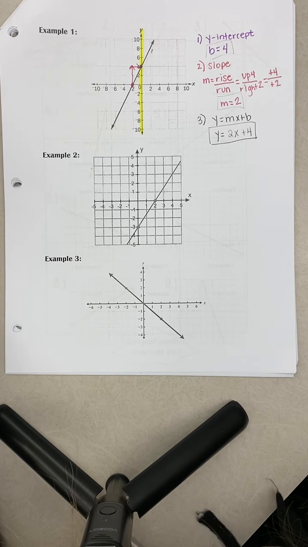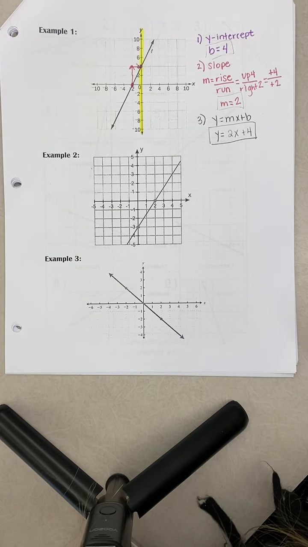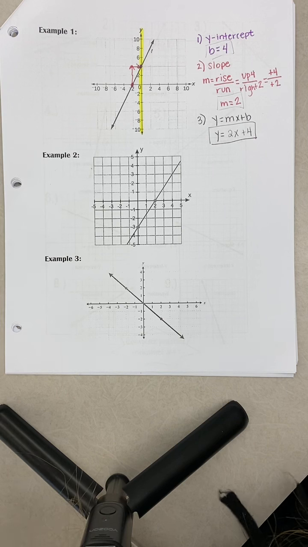All right, now I'd like you to take a minute, pause the video, and do examples 2 and 3, and then come back to check your answers.